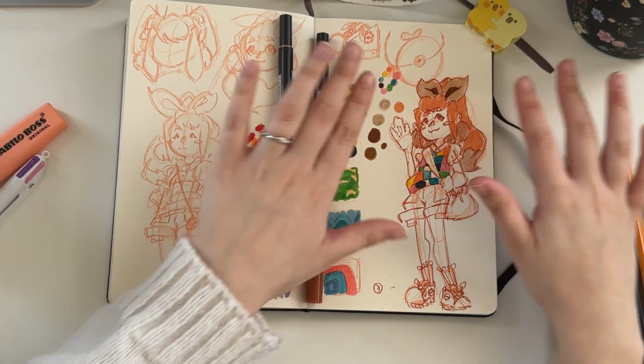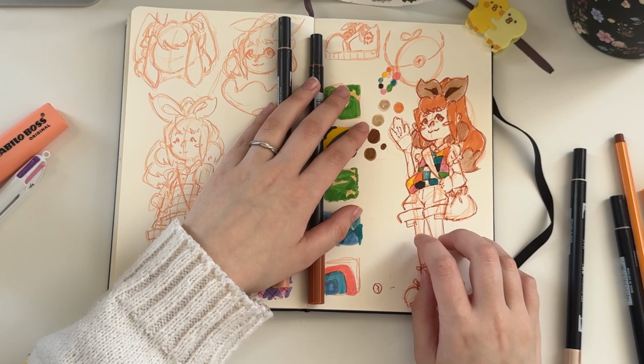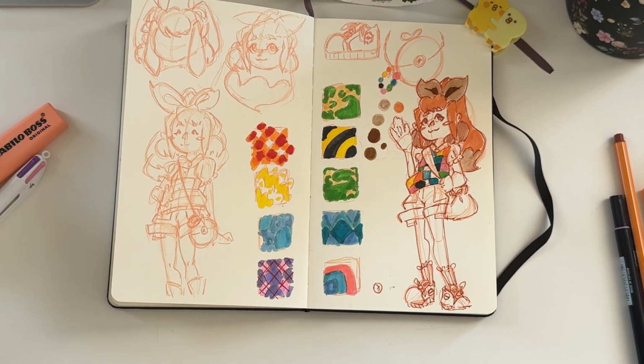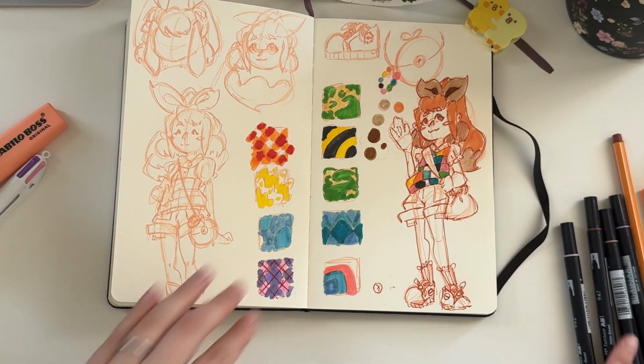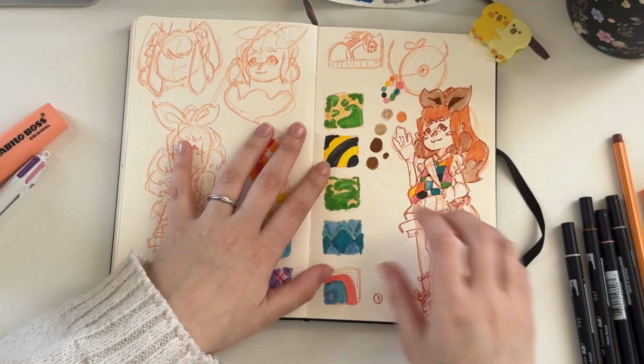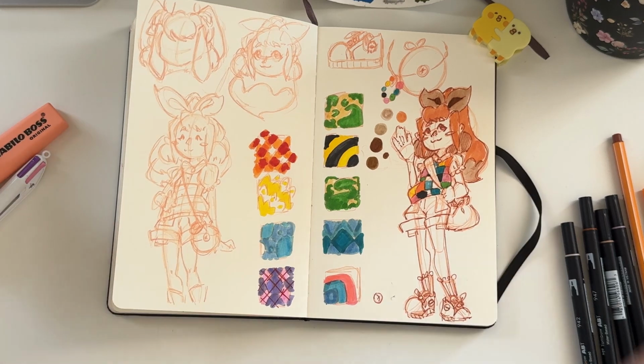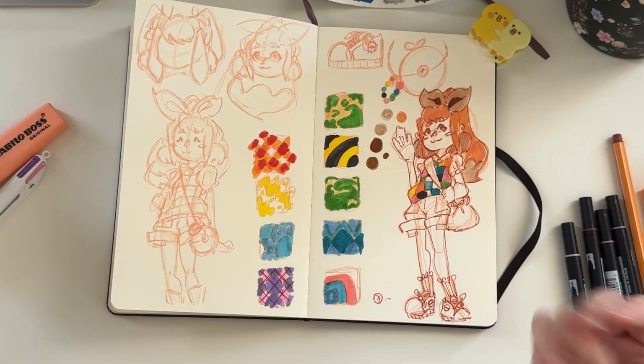Okay, so I'm gonna leave this here, and then we will go to digital. I like what we have so far, so we're gonna go to digital. And 3, 2, 1.